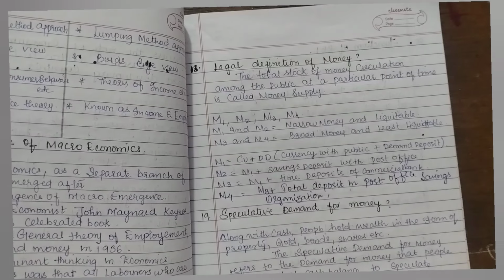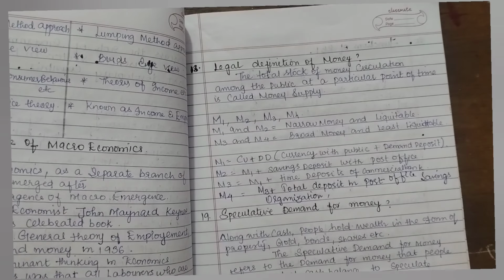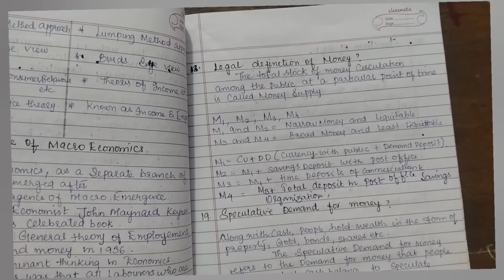M4 is equal to M3 plus total deposit in the post office savings organization. So, M1, M2, M3, M4. M1 is currency plus DD. M2 is M1 plus savings deposit in the commercial bank or with the post office. M3 is M1 plus fixed deposit in the commercial bank. M4 is M3 plus total deposit in post office saving.